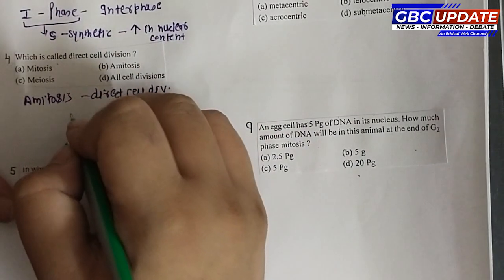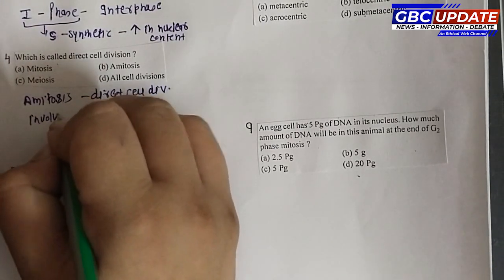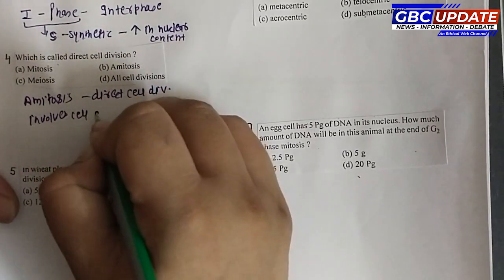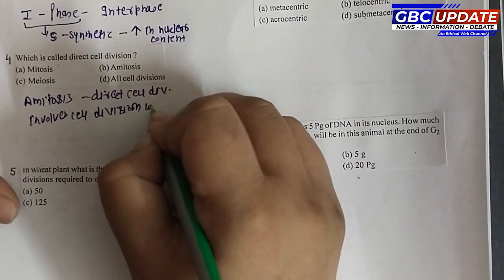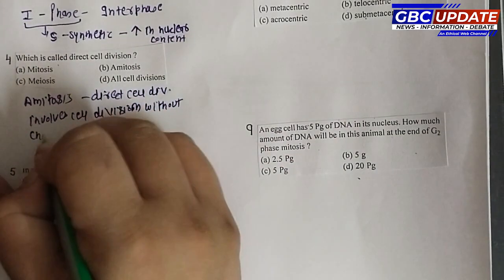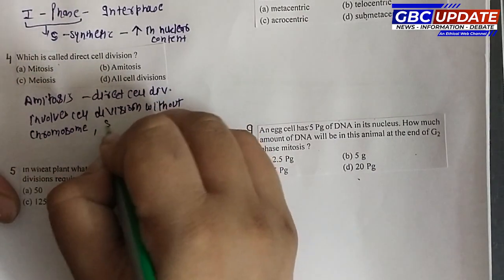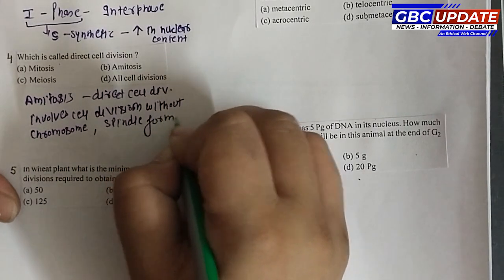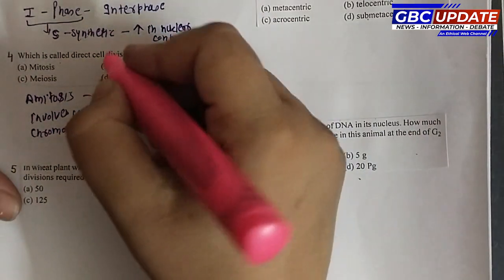The reason behind this is that it involves cell division without chromosome and spindle formation. That is why the correct answer is B, amitosis.